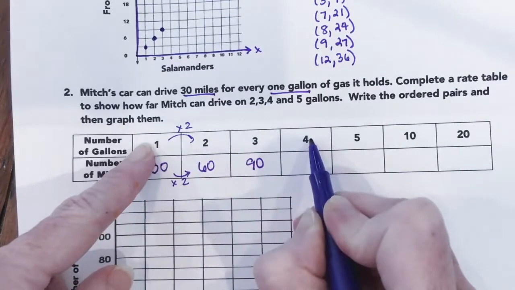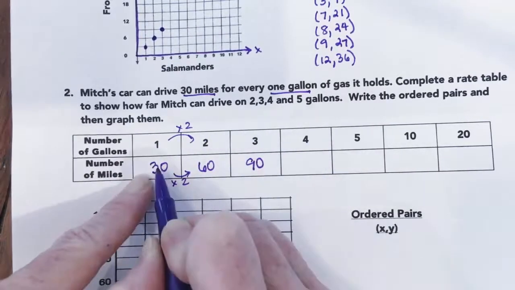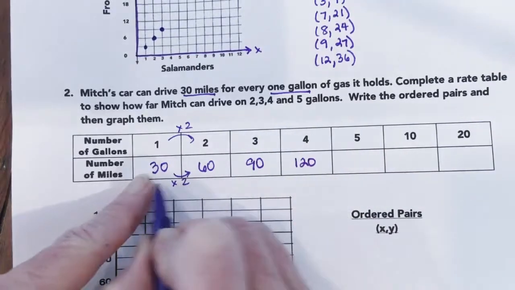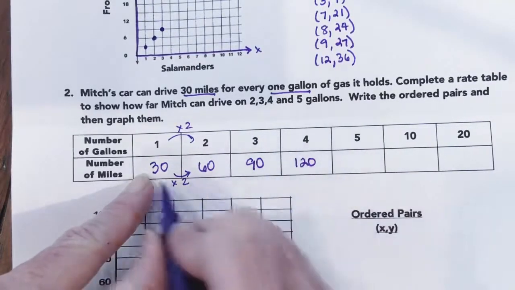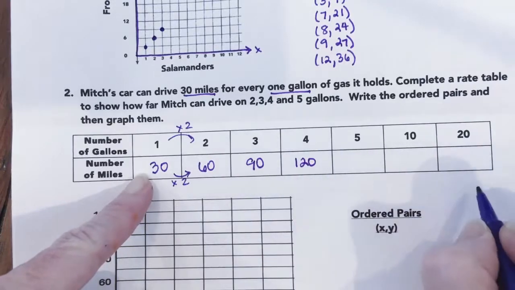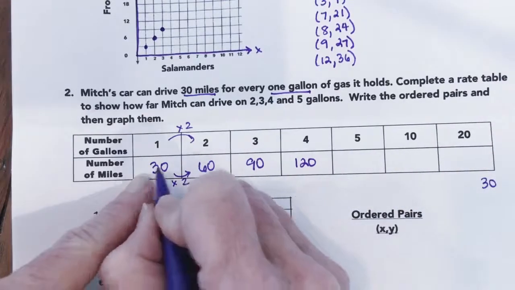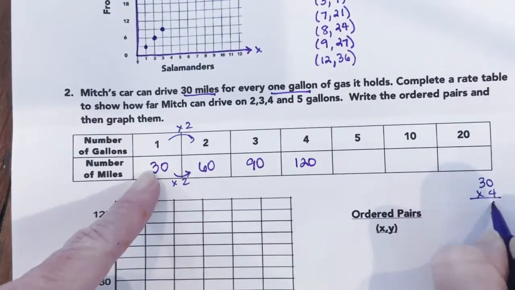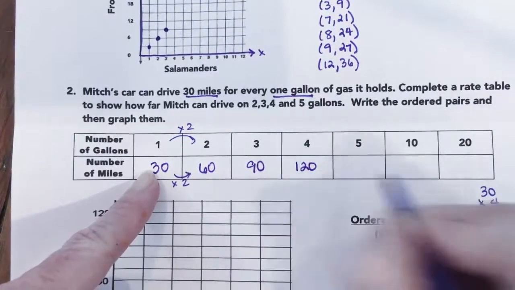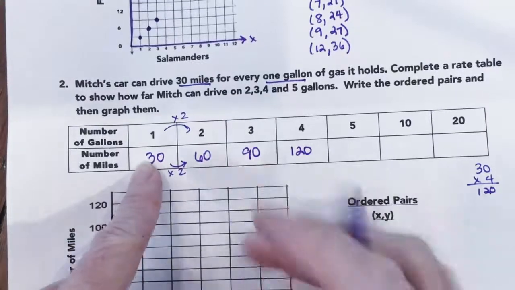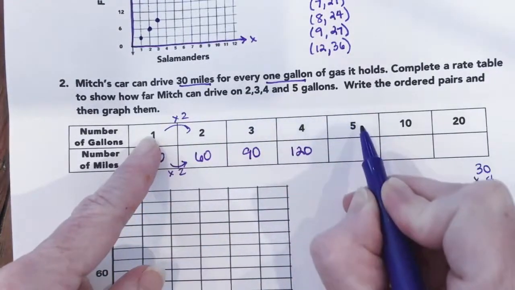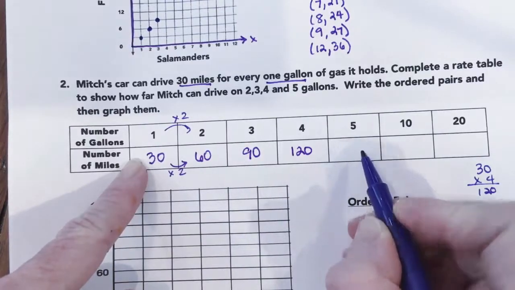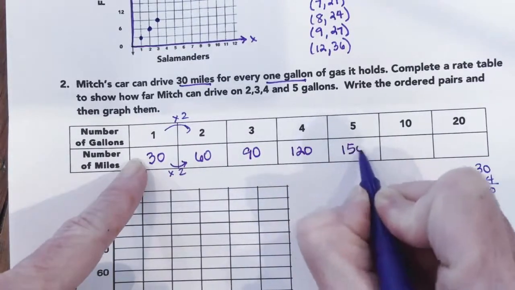1 times 4 is 4. So 30 times 4 is 120. Okay, and I'm doing this in my head, but let's pretend you don't know what that means. Then over to the side here, if you didn't know what that was, you would be doing 30 times 4. That's 0. 4 times 3 is 12. That's 120. Okay, 1 times 5 is 5. 30 times 5 is 150.